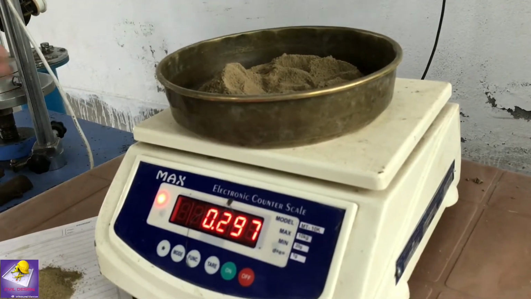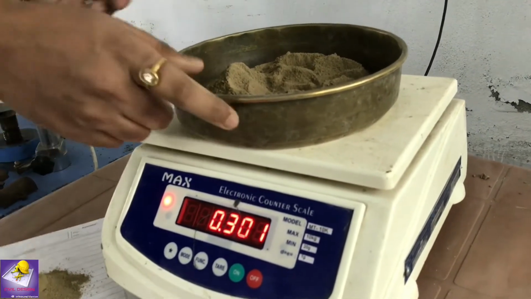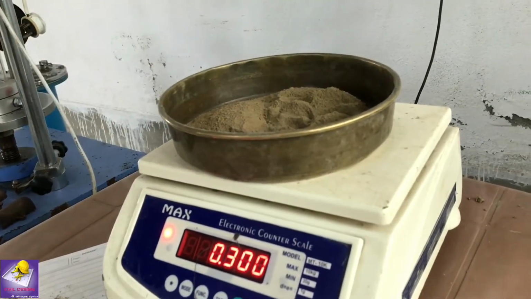So approximately this is 300 gram of soil.